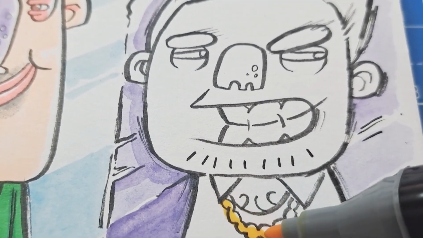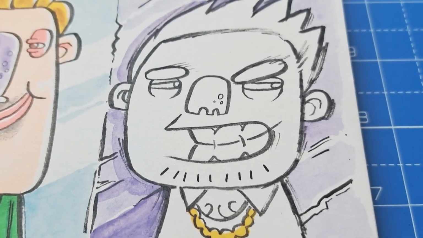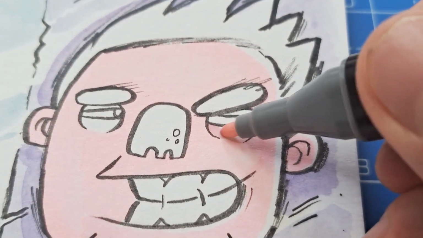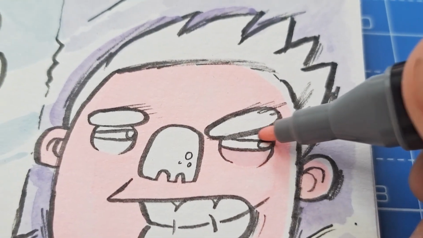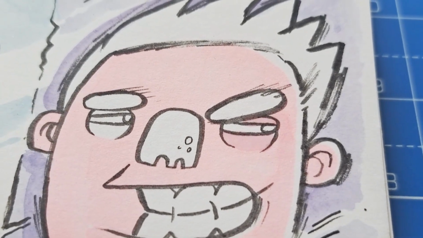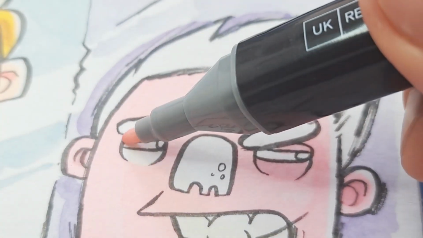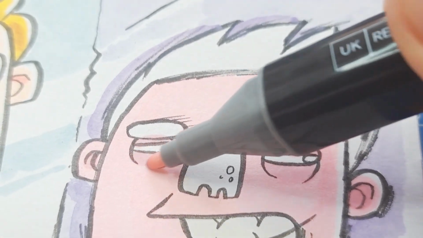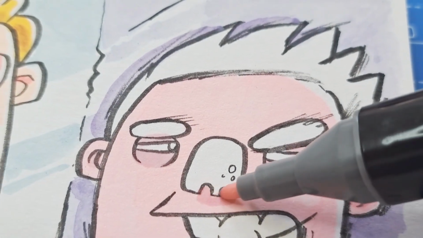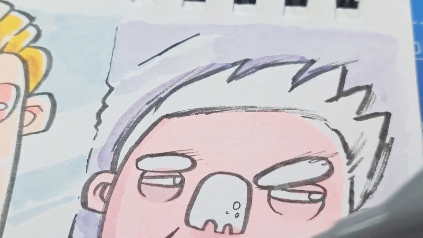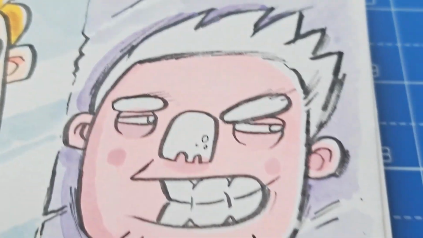As we come on to this final character, the second of the 2 younger individuals, again, I'm looking to mix in some alcohol markers for the skin tones, just bringing some slight contrast in certain areas. Just about see it on the camera there. I'm adding touches of darker shades around the eyes, under the nose, just where the shadows might fall.